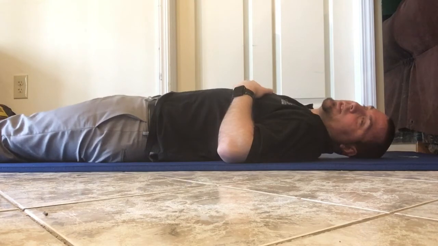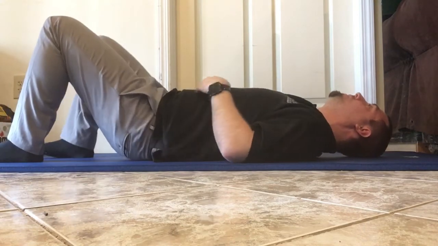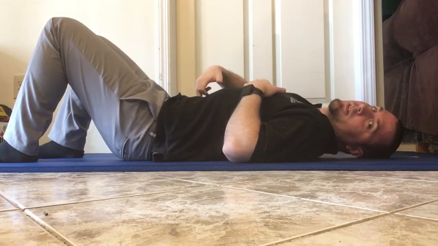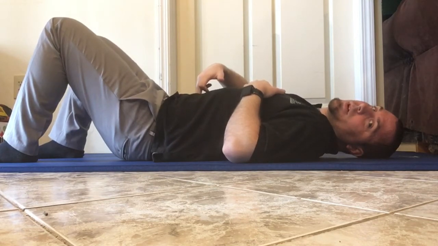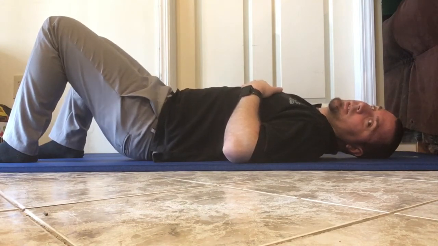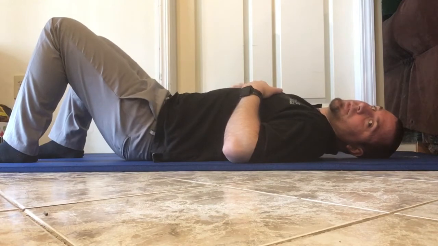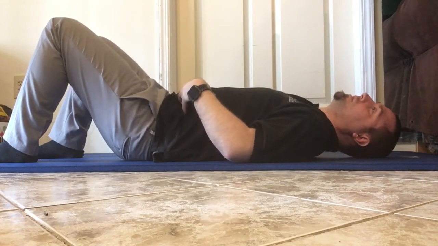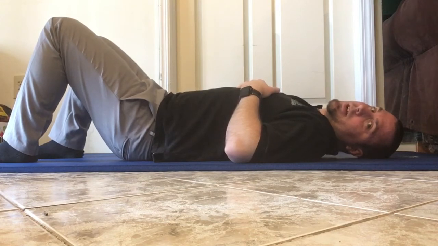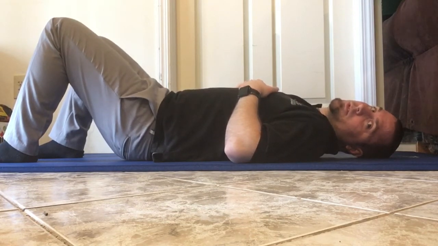tuck their pelvis in. Different from a drawing in maneuver, which is basically you're just going to cue the patient, suck their belly button down into their spine, into the table. See, you don't get the tilt in the pelvis with that one. And the ab brace is just contracting your abs. Relatively no motion.